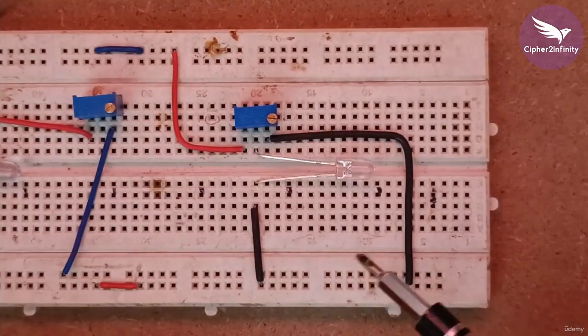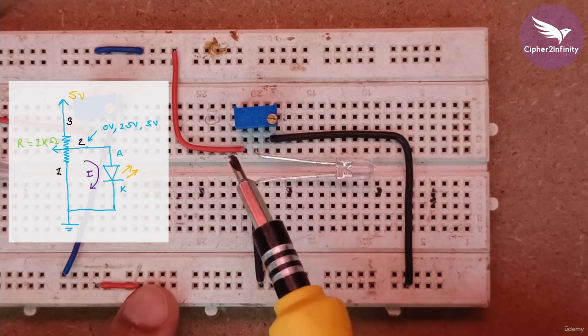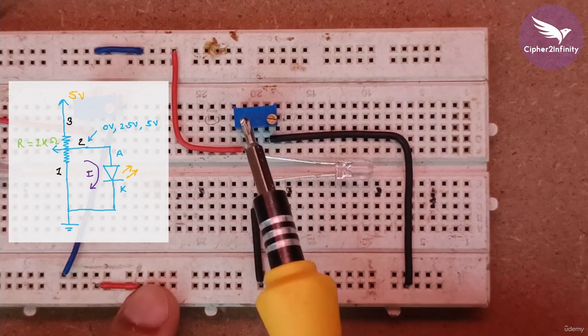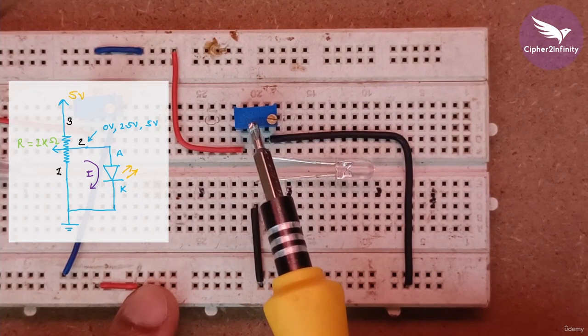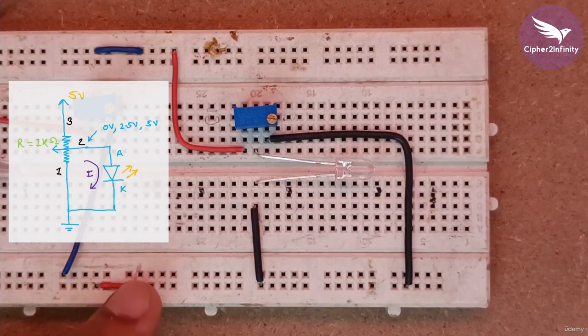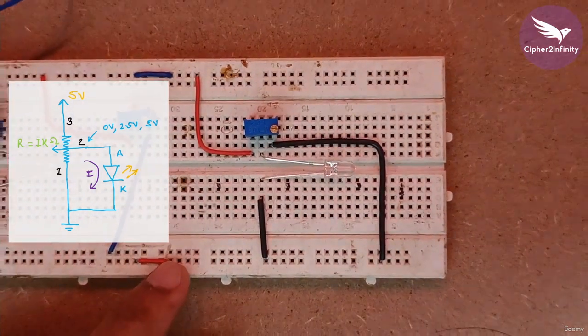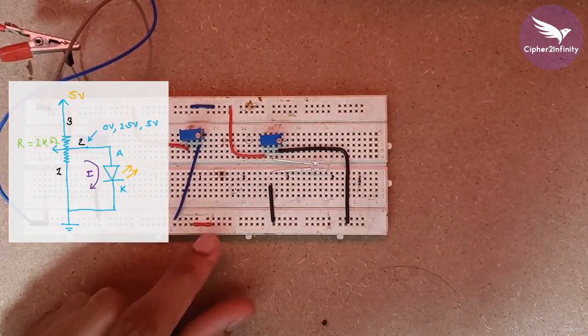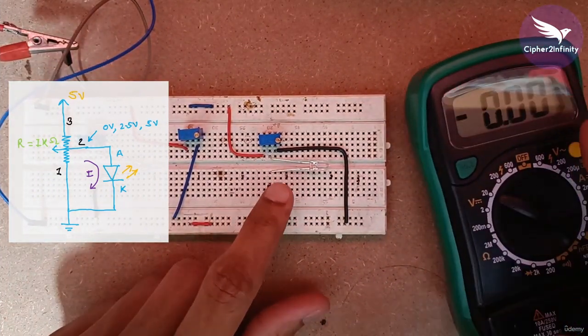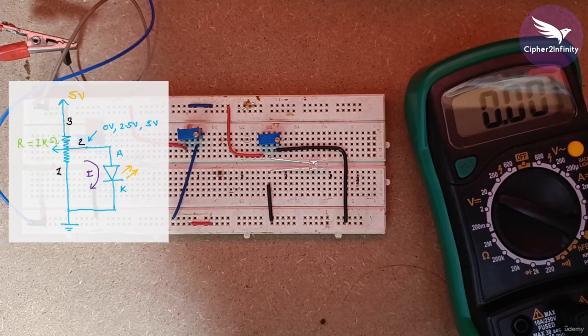After that, on this side, this is the second circuit in which I have used this preset in voltage divider mode. So let me zoom out and show you the voltage, and along with that I will also show you the change in intensity of this LED.